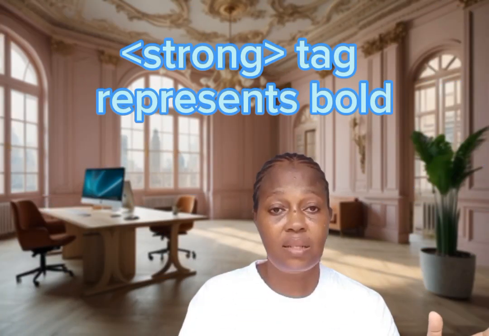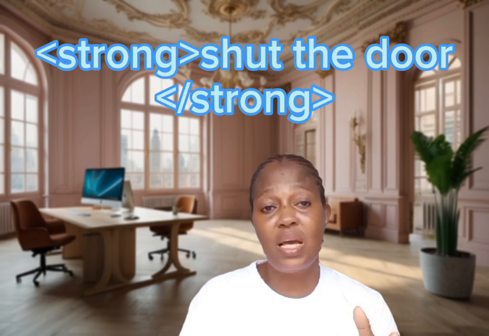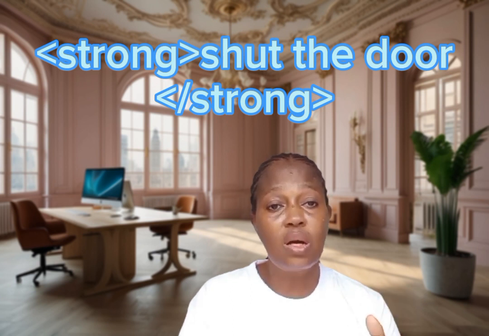Then for the strong tag, which represents bold, strong represents bold. Whenever you use strong, it has an opening and a closing tag. Whenever you put any word in between the open and close strong tag, the word that you put therein will come out as bold. Then we have the underline tag.